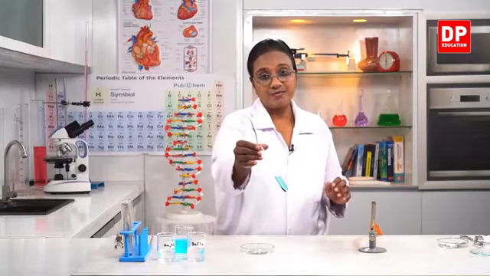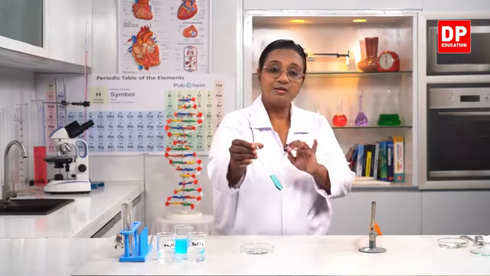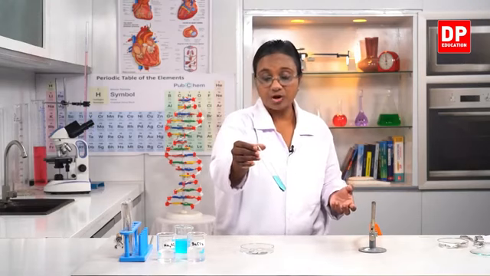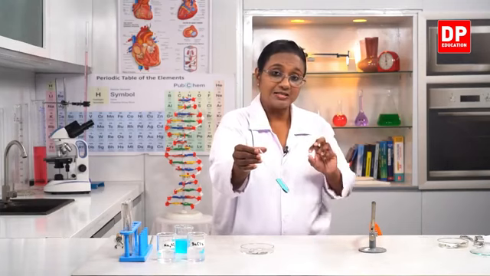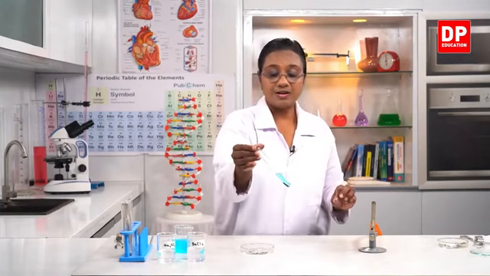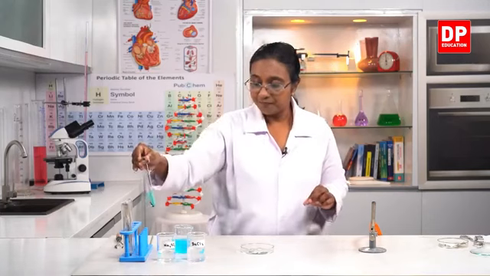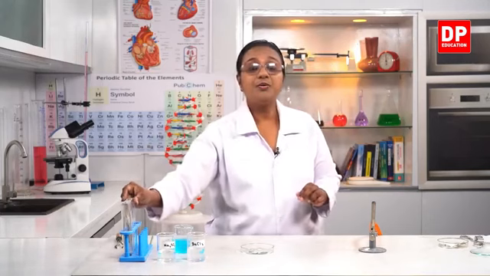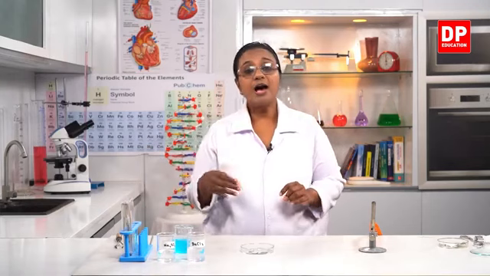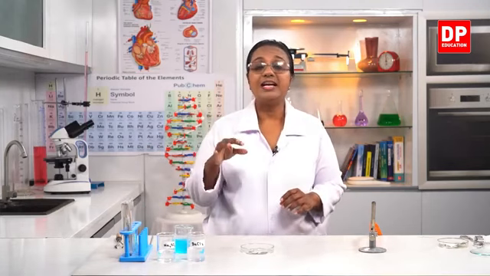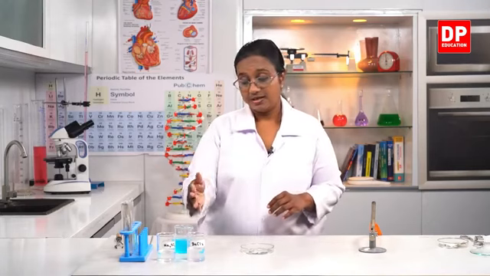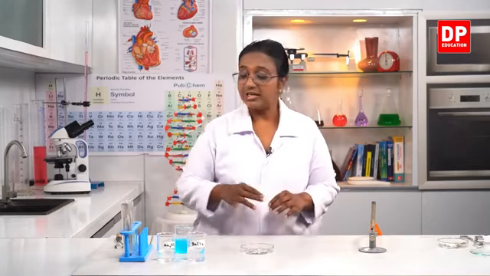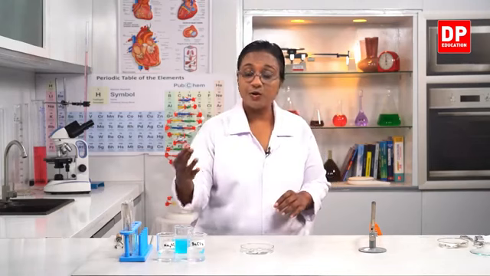Initially we had zinc and copper sulfate. So now there is a certain amount of copper deposited at the bottom of the test tube, and also the color of copper sulfate has decreased. That means copper sulfate has reacted with zinc and the new products are formed where copper deposits and zinc sulfate is produced. While I do the next step in the same activity, we will leave it aside. So later also we can observe the final color change.